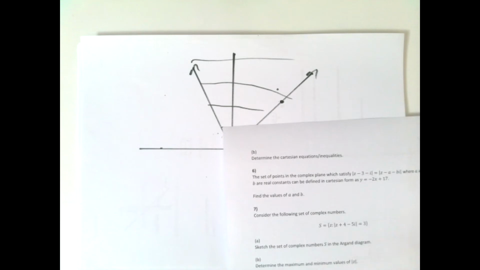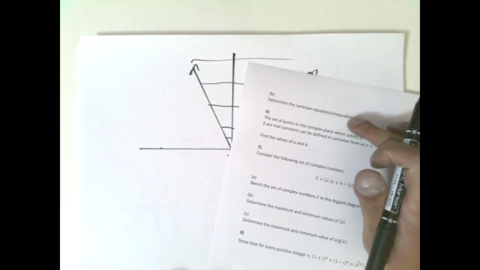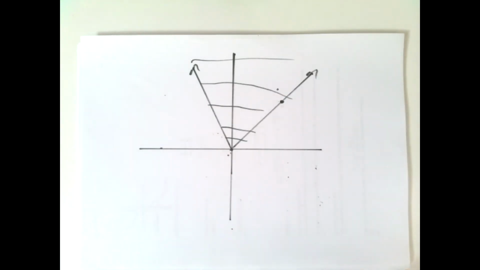Now for part B, determine the Cartesian equations and inequalities.